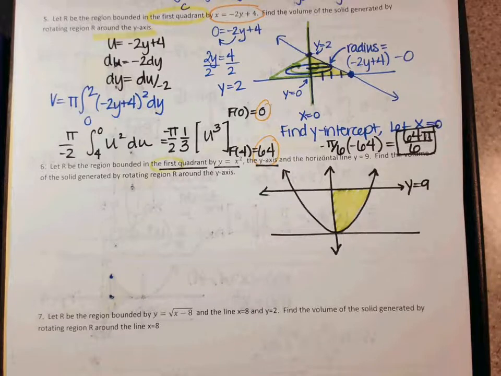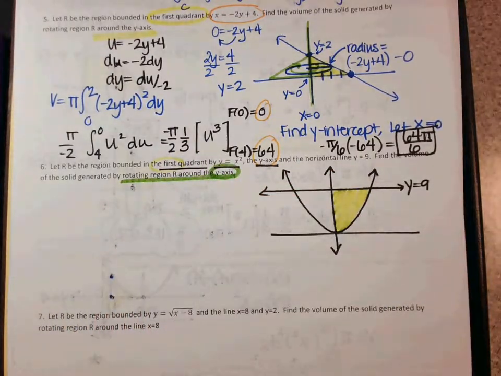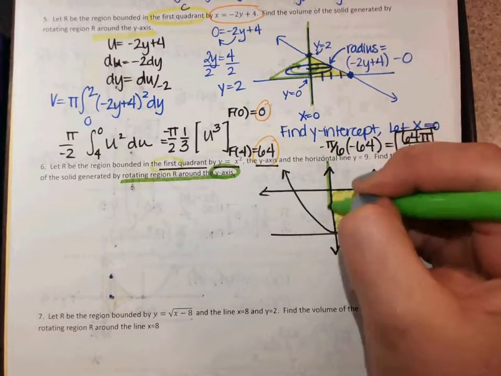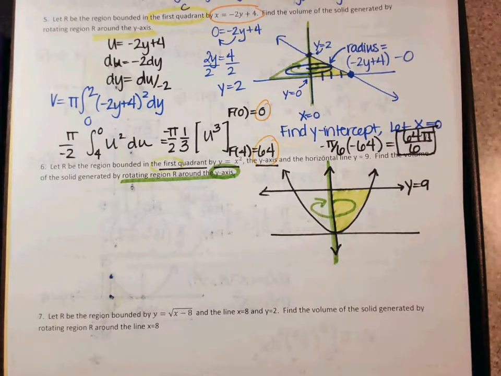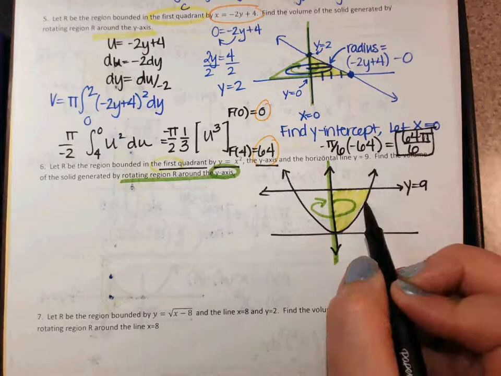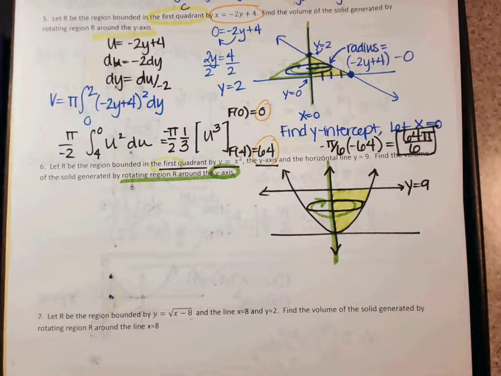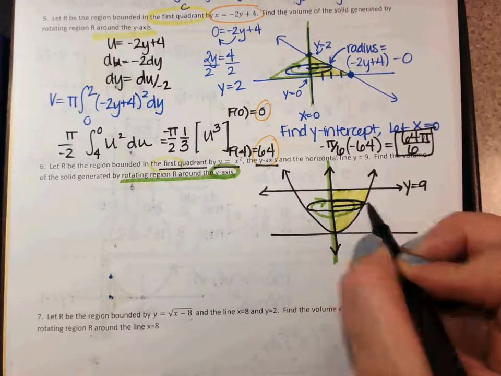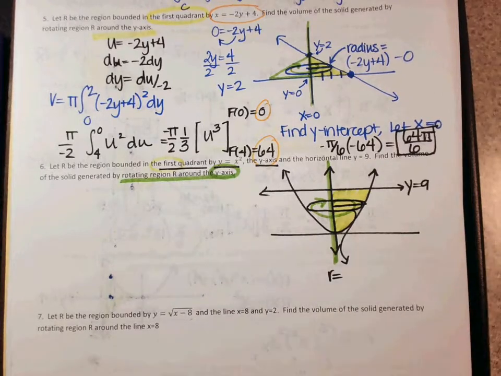Rotating the region around the y-axis. If I take that region and spin it around this way, you already have the other side if you drew the whole parabola. If I draw my cross section, cutting across this way, you can see it would be a circle because it's rotating around. Your radius would be right here in the middle of the circle. And remember, your radius would be the right side minus the left side.